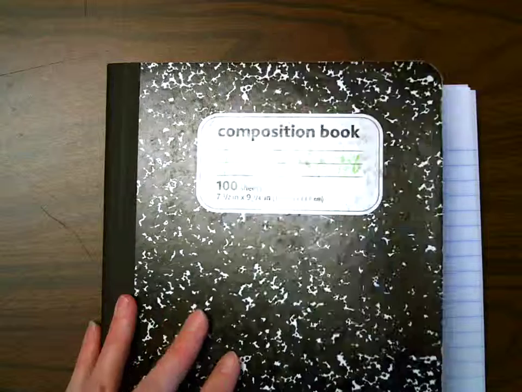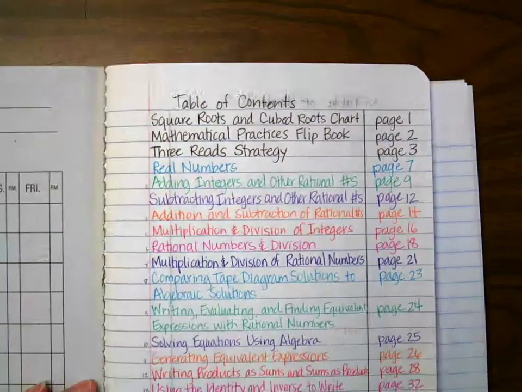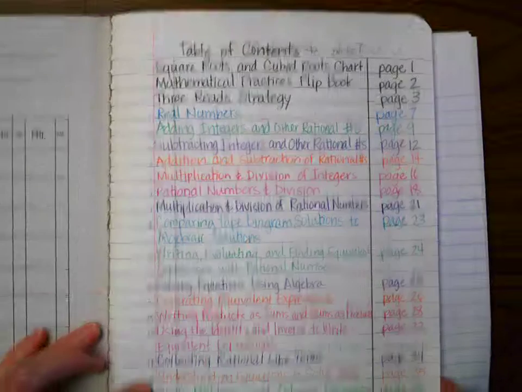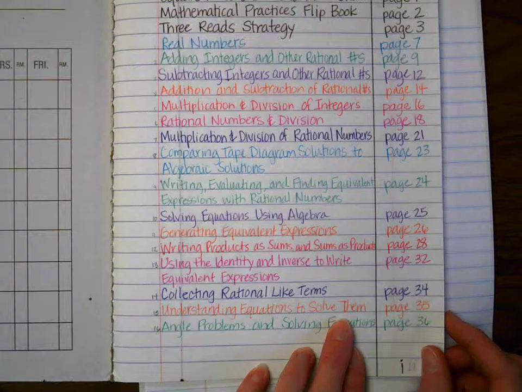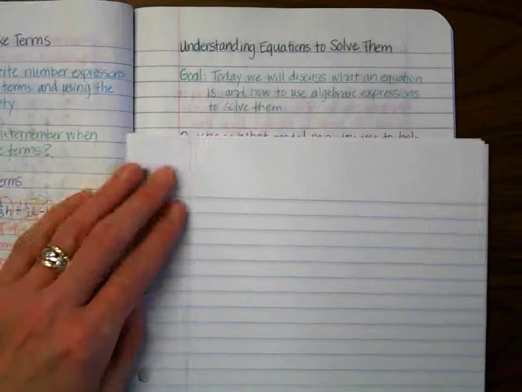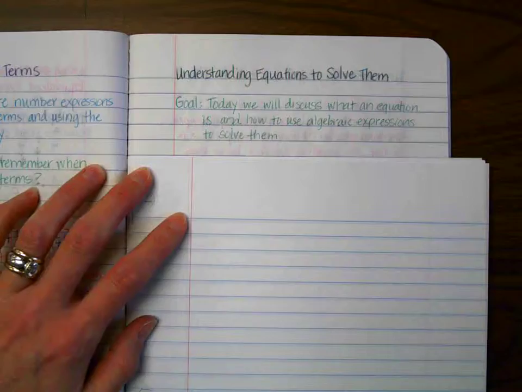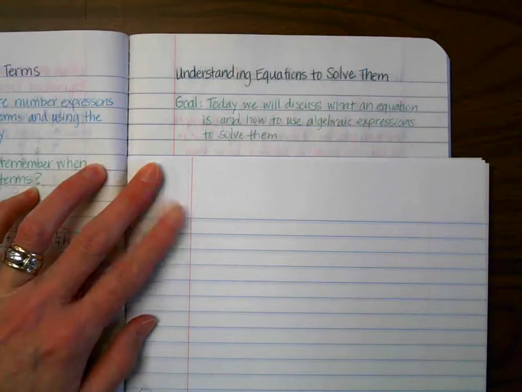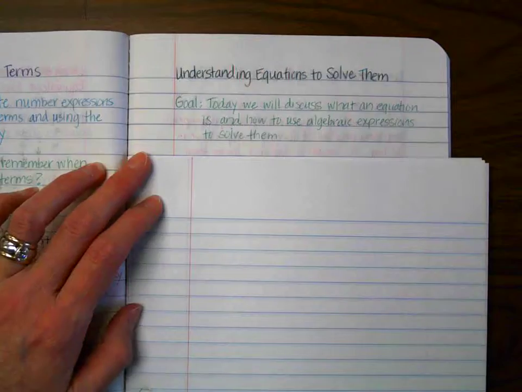We are beginning our Lesson 5, and Lesson 5 is actually video 15, and it is called Understanding Equations to Solve Them, and we find that on page 35 of my comp book, so I'm going to turn there right now. Sorry for that, Bill. So the title of this lesson is called Understanding Equations to Solve Them, and our goal for today: we will discuss what an equation is and how to use algebraic expressions to solve them.